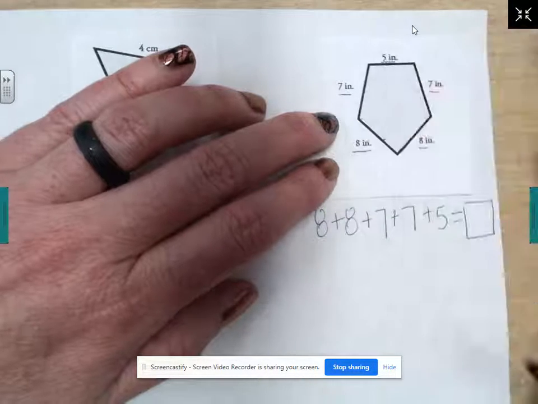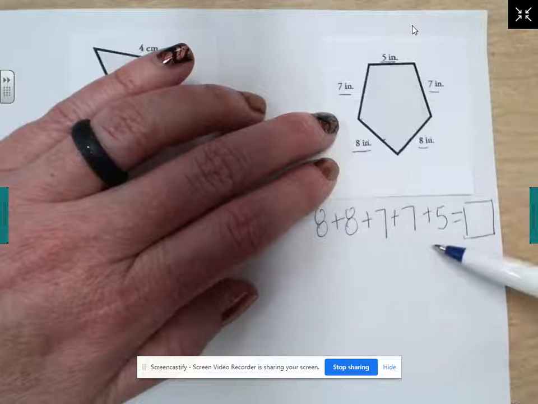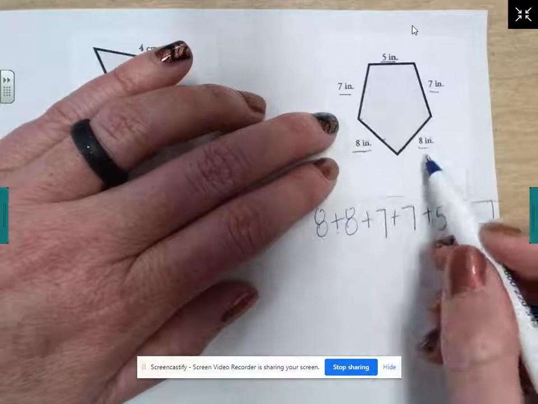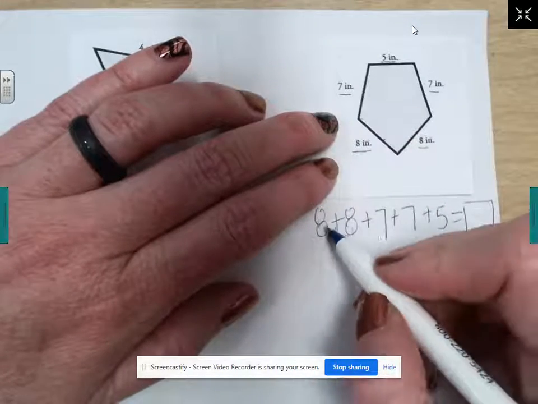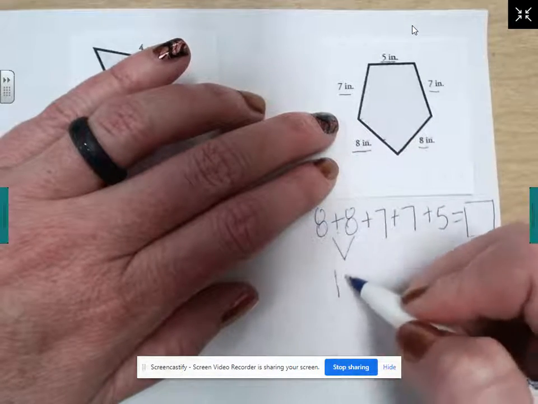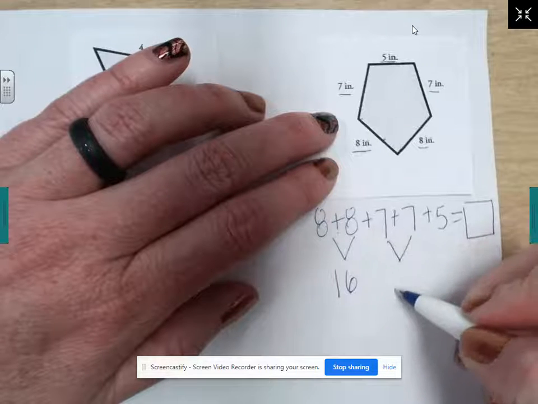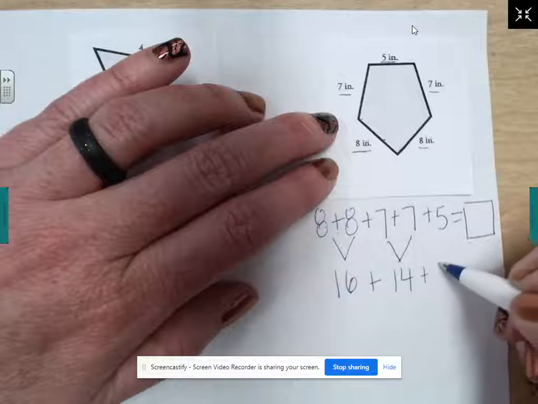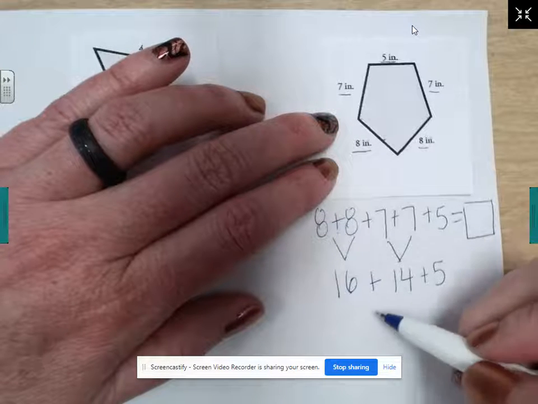So we'll have all of those numbers in there. 5 sides, I should have 5 numbers to add. I like to put my matching numbers together because I know my doubles. 8 and 8, that's 16. 7 and 7 is 14. But I'm not done. I've got to make sure I add up all of these, okay?